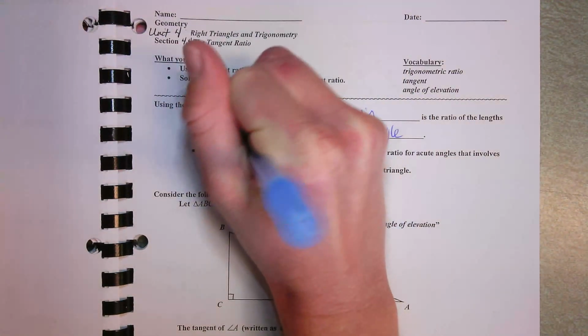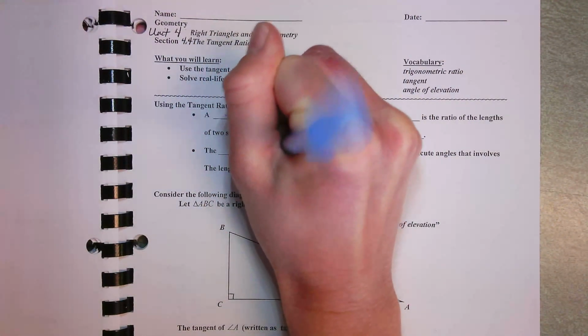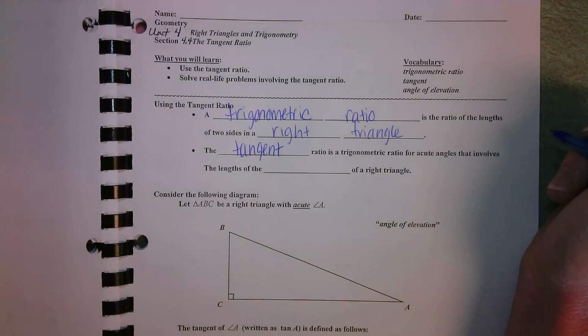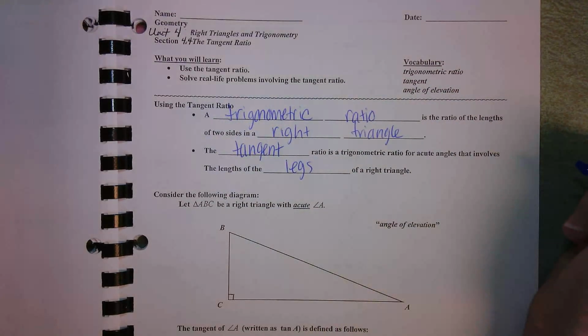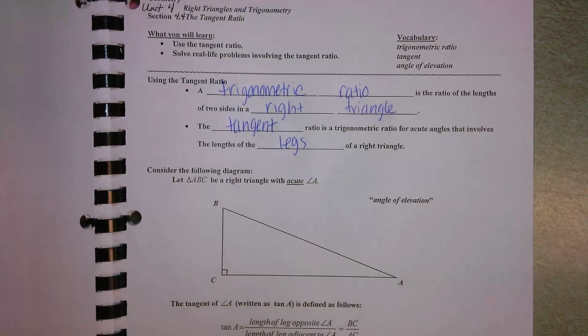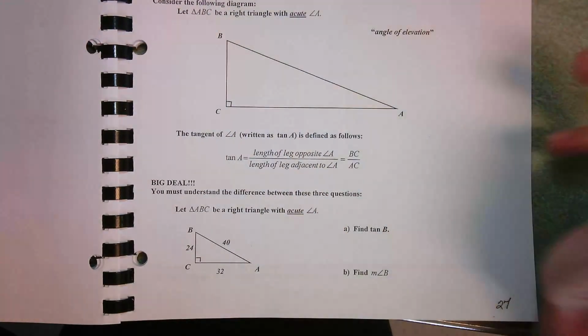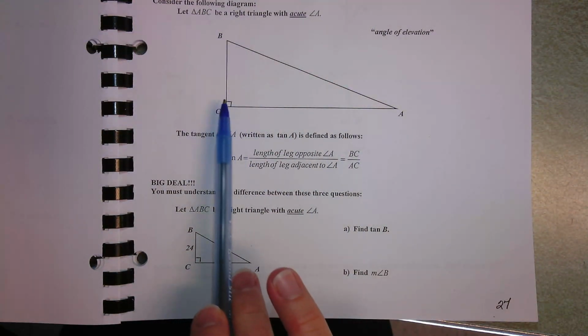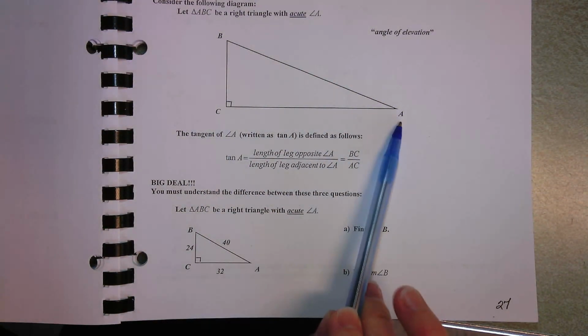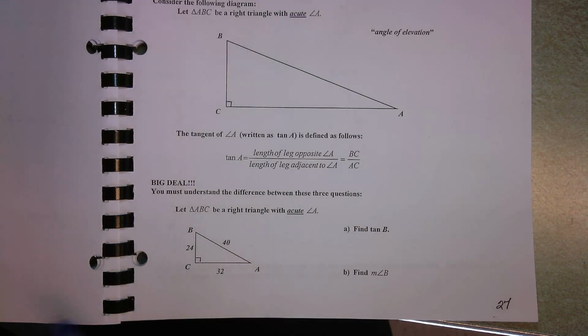The tangent ratio is a trig ratio for acute angles that involves the lengths of the legs of a right triangle. Okay. So let's take a look at this triangle we have here. Let's talk about what this means. So we have a right triangle. C is the right angle, and B and A are the acute angles in the triangle.